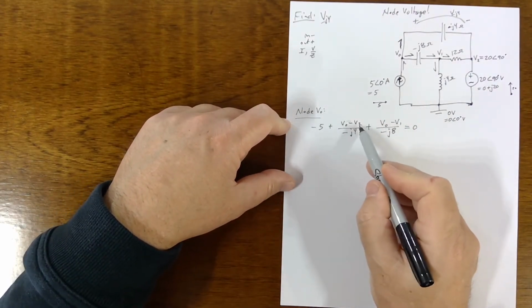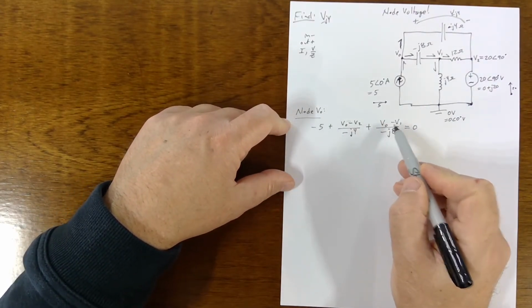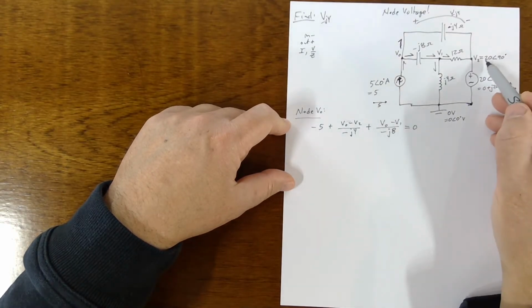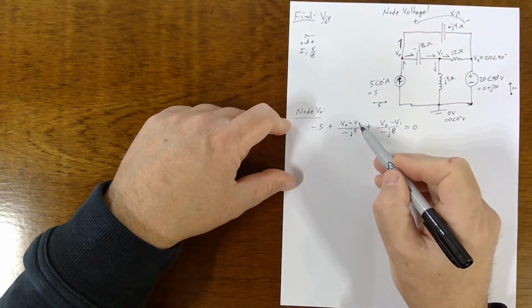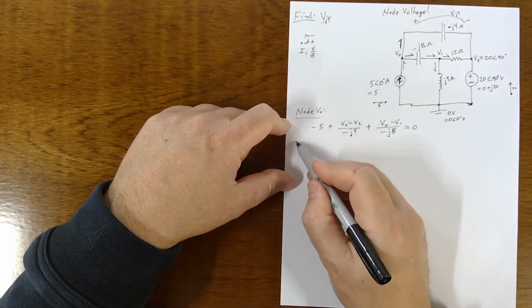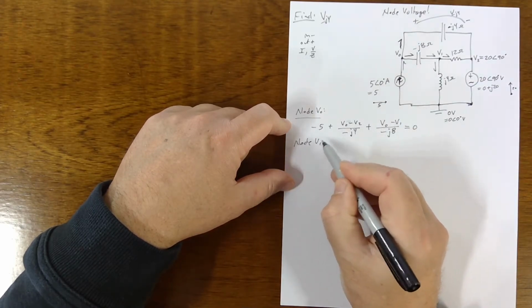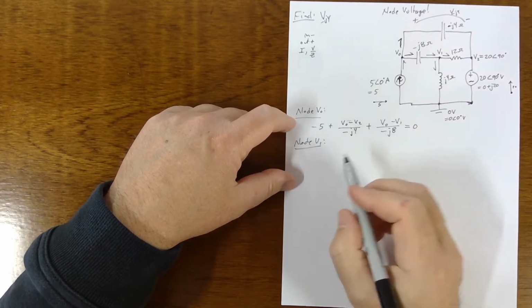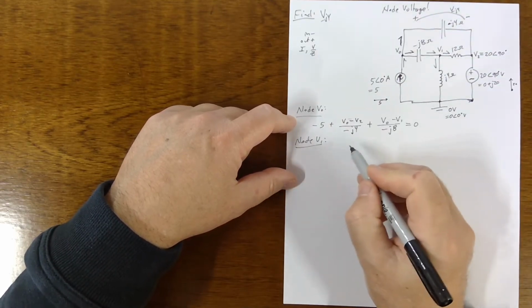Okay, we've got V0, V2, and V1. Oh, but V2 is known. It's just more convenient to write it as V2 here. So the only unknowns are V0 and V1. Looks like I need another equation. V1 ought to do it, unless it introduces another variable, but it won't.